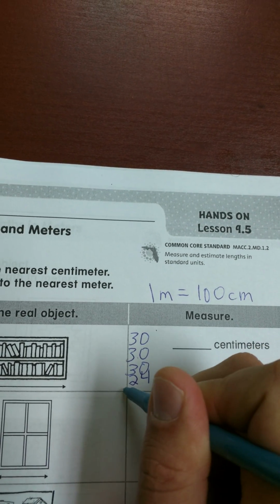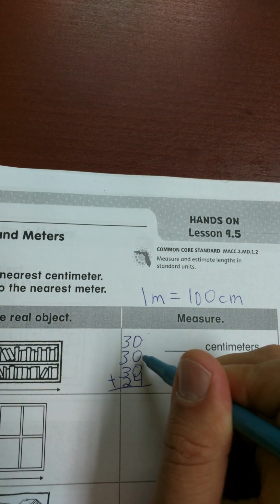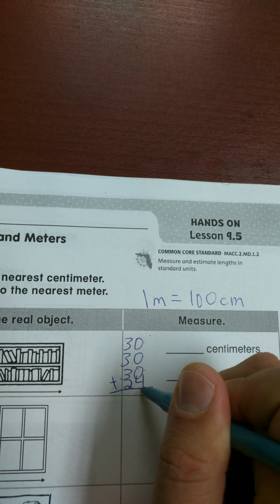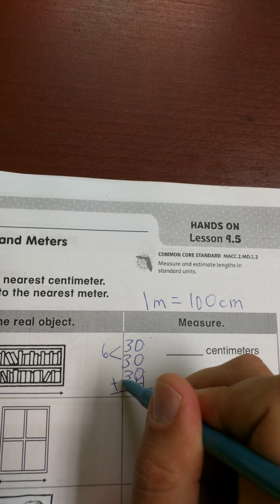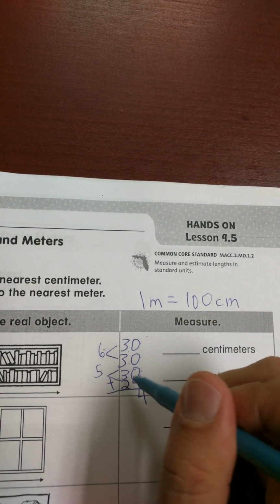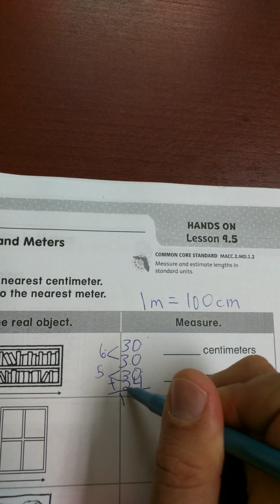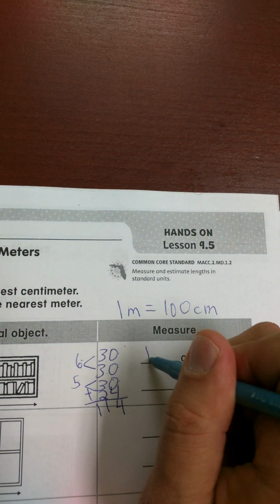Now we've added multiple addends before, so we could do that again. 0 plus 0 plus 0 plus 4 is 4. 3 plus 3 is 6. 3 plus 2 is 5. So 6 plus 5 is 11, so 114 centimeters. So we can write that here.